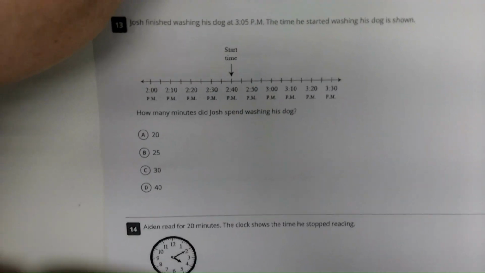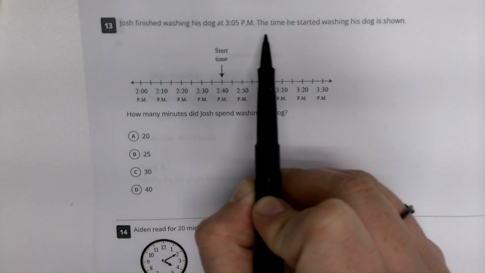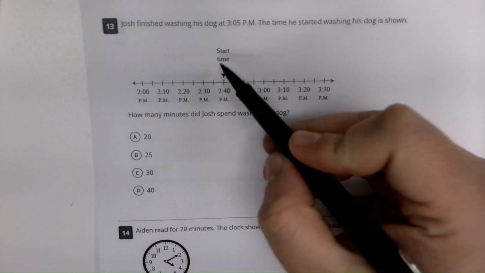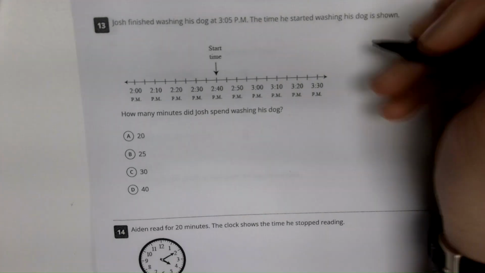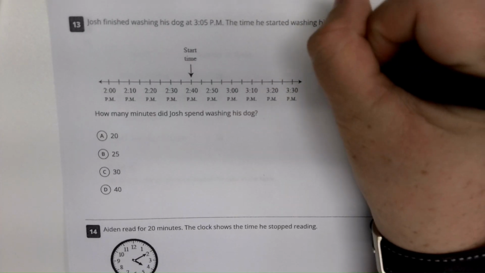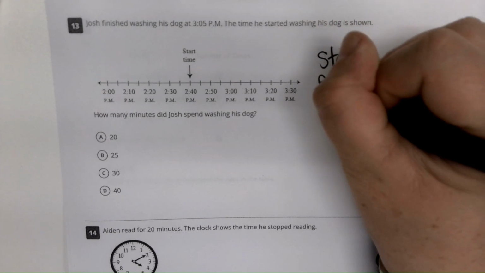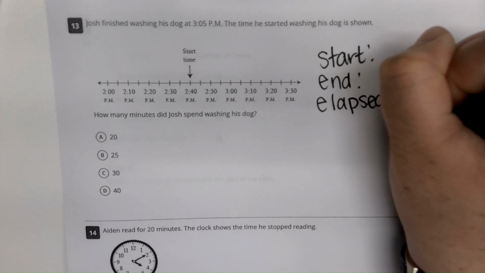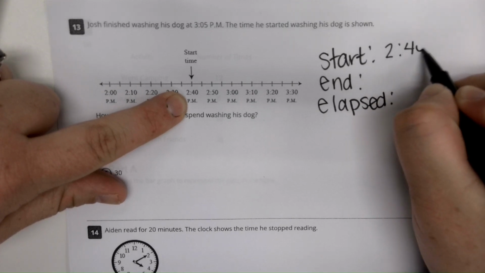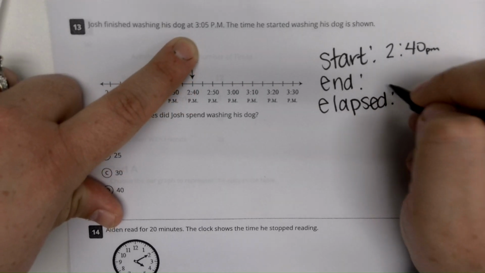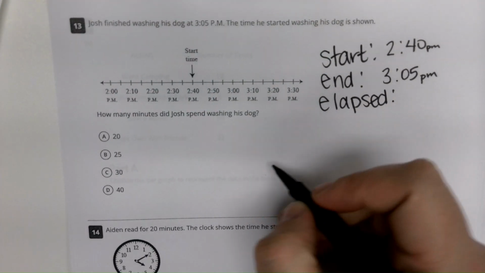So now we have another elapsed time problem. It says Josh finished washing his dog at 3:05 p.m. The time he started washing his dog is shown. How many minutes did Josh spend washing his dog? So just like we do anytime we have an elapsed time problem, we start out by labeling what we have: start, end, and elapsed. The start time, it tells us, is 2:40 p.m. and the end time is 3:05 p.m., which means that we're trying to find the elapsed time.